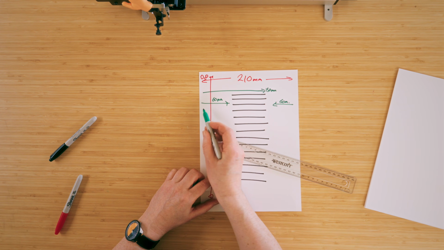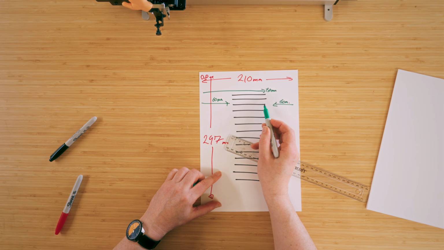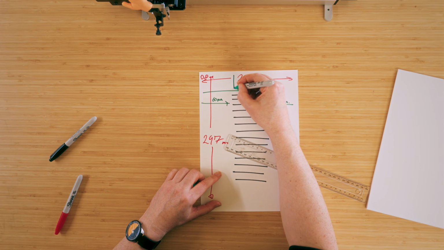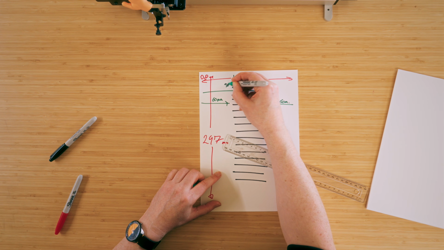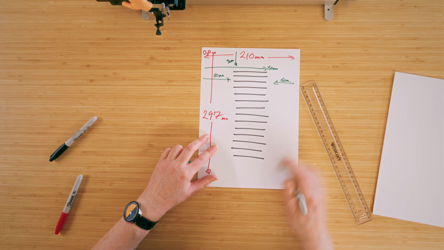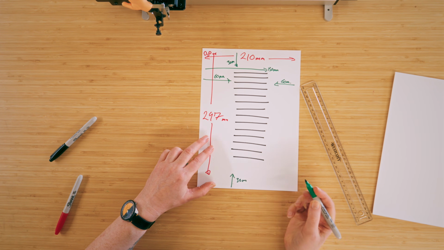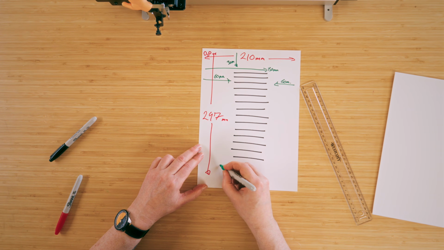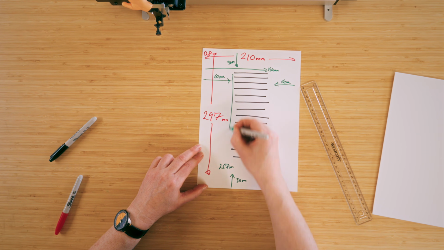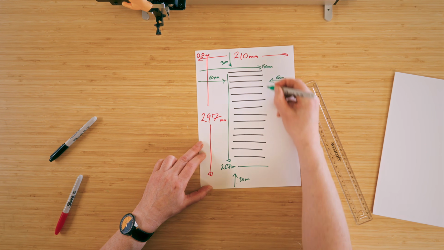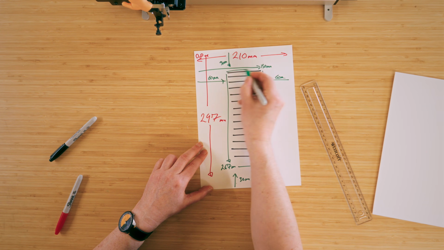So these lines are going to go from 60 millimeters across to 150, and I want to start it around 30 millimeters down and then finish 30 millimeters up from the bottom. So that would be from the top 267 millimeters all the way down here, and that is the rectangle in which we're going to draw all these lines. And then we're going to have fun plotting them in a number of different ways.